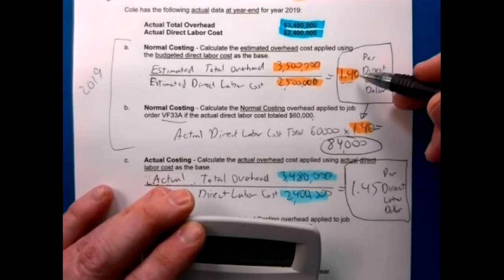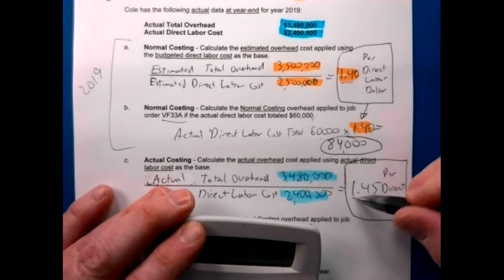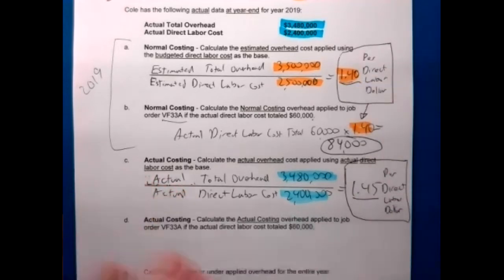All right, so we paid $1.40 up here. Down here it's going to be $1.45. So a little bit more. The actual is a little bit more. Again, we don't have a crystal ball. We don't know what it's going to be.